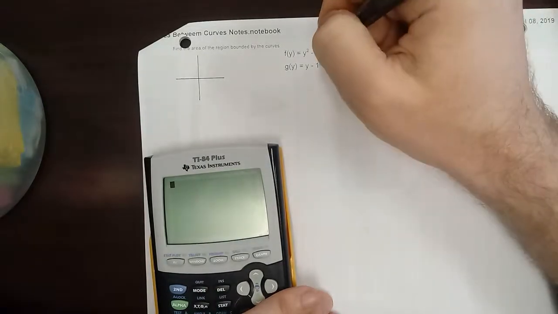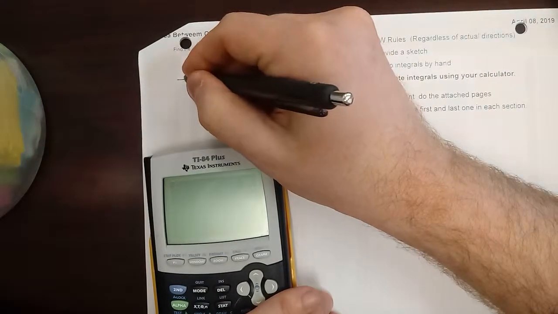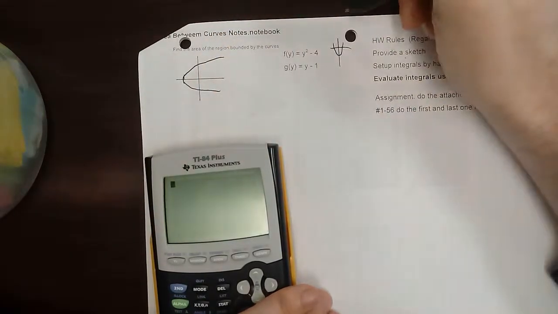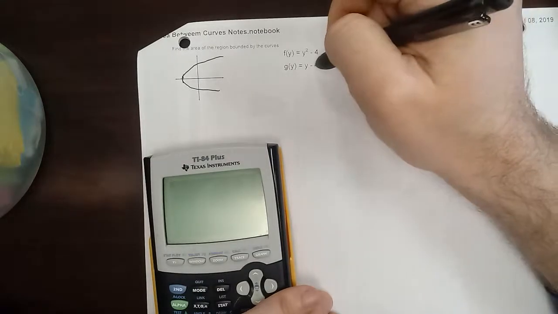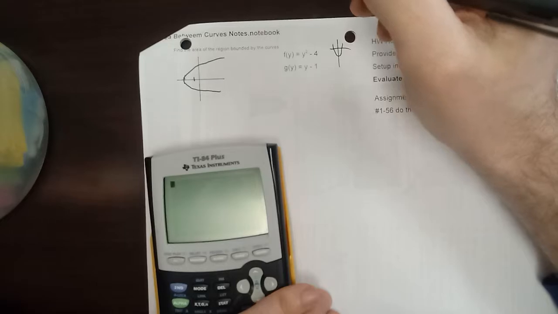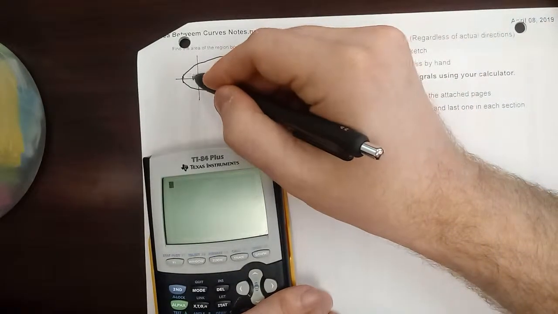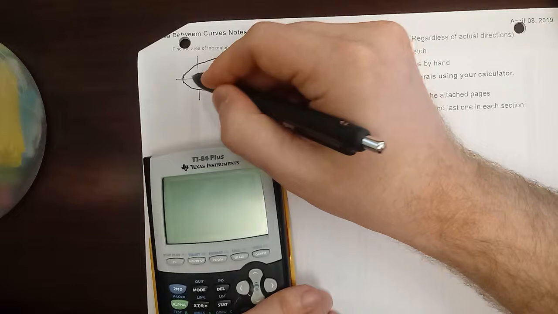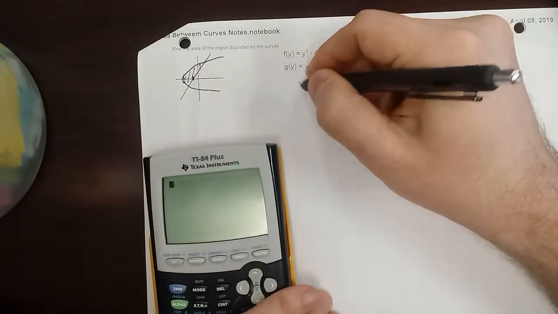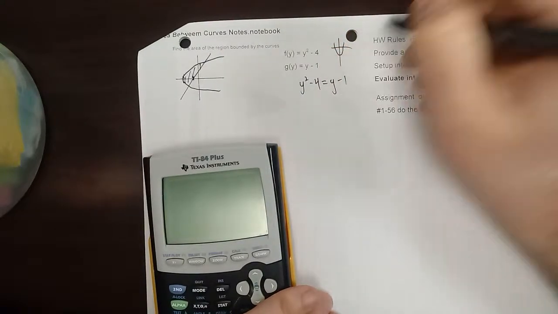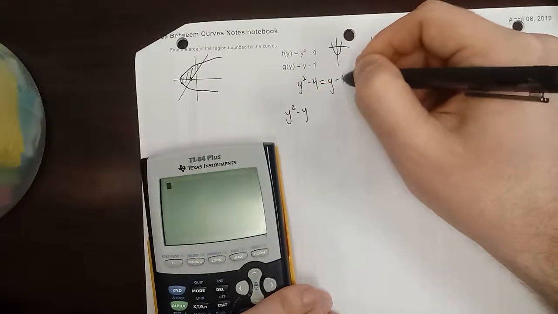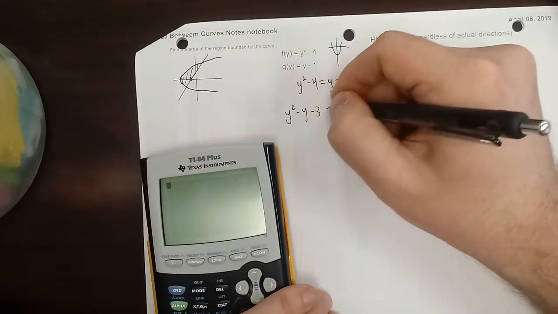So if we take that same idea, its x-intercept is -4, and it's a parabola. Similarly, y minus 1, its x-intercept is -1. And as our y value increases, our x value increases. And so we're going to have to solve this. Y squared minus 4 is equal to y minus 1. And this is a quadratic, so we can use our quadratic methods and get y squared minus y, add the 1 to both sides, and get minus 3 is equal, oh boy.